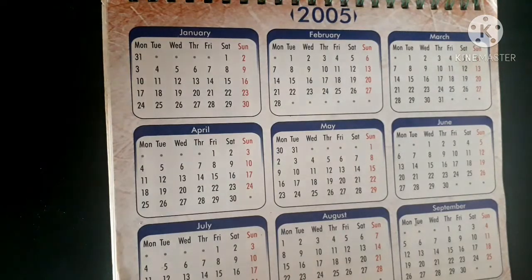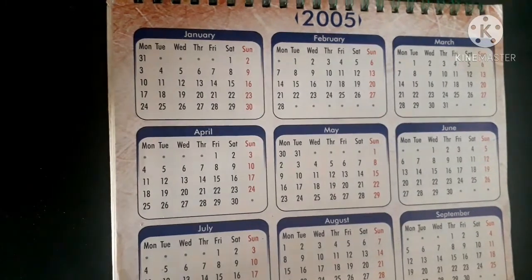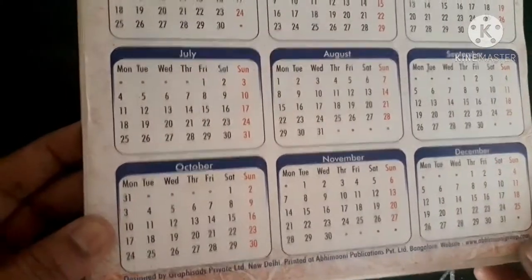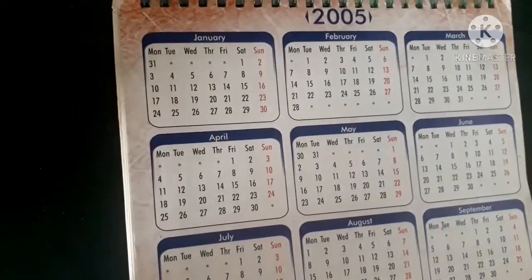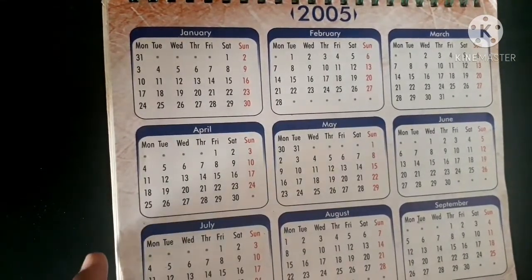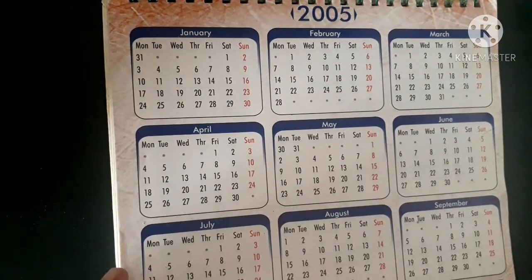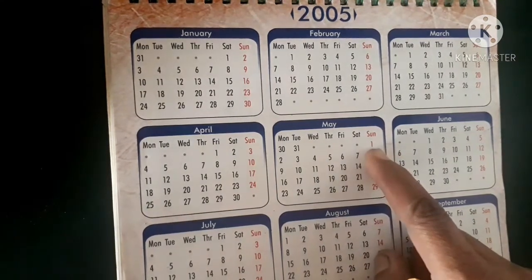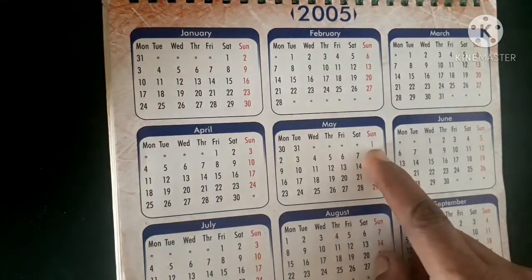Here you can see the calendar for the year 2005 is shown for all the months. Now here you can see that there is a special kind of pattern for day and date in all the months of the calendar. What is the pattern you can see over here? The day repeats itself after every 7 days. That is, first of every month, first of any month.